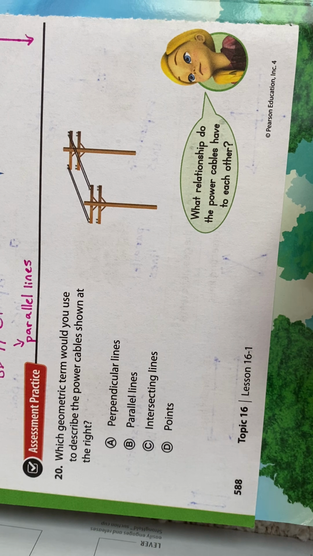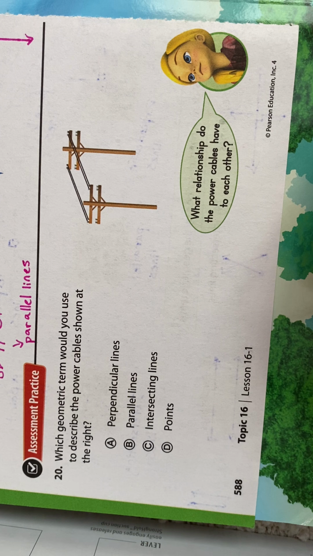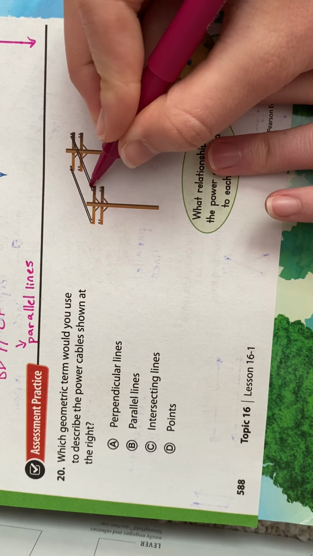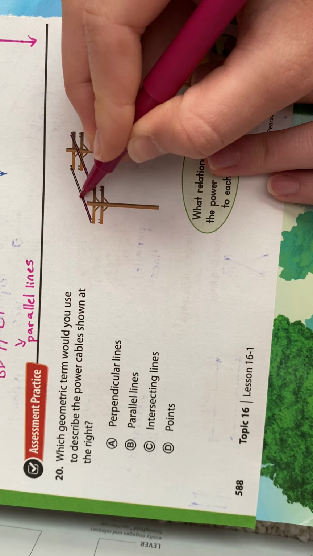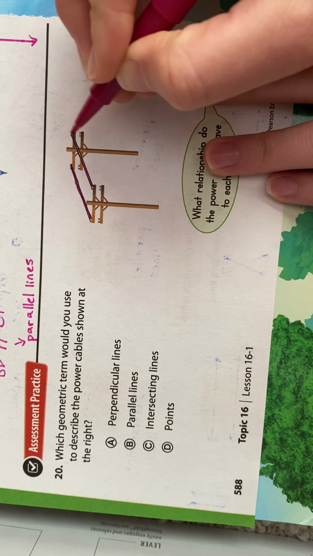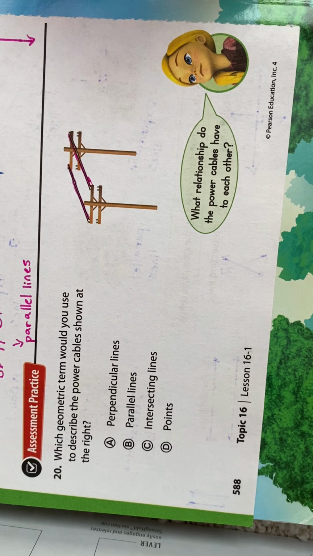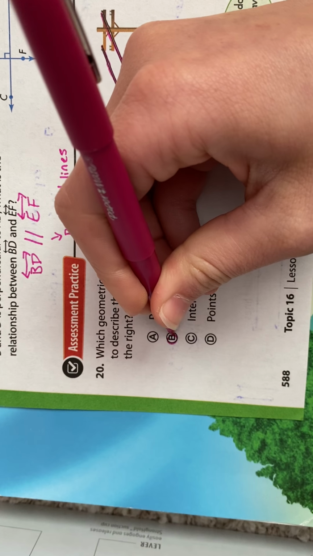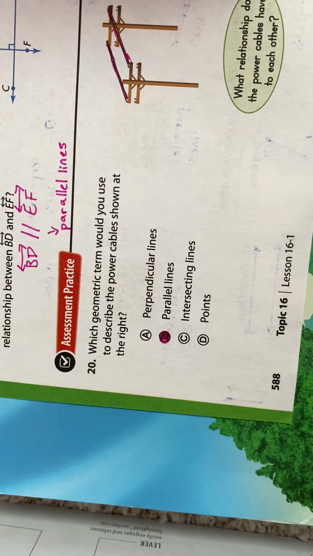Okay? Our last question is assessment practice. Which geometric term would you use to describe the power cable shown at the right? Okay, so the cables are going to be these two black lines. So what would the relationship of those two be? Well, do they cross? Do they cross at a 90-degree angle? They don't cross, so they would be considered parallel lines.